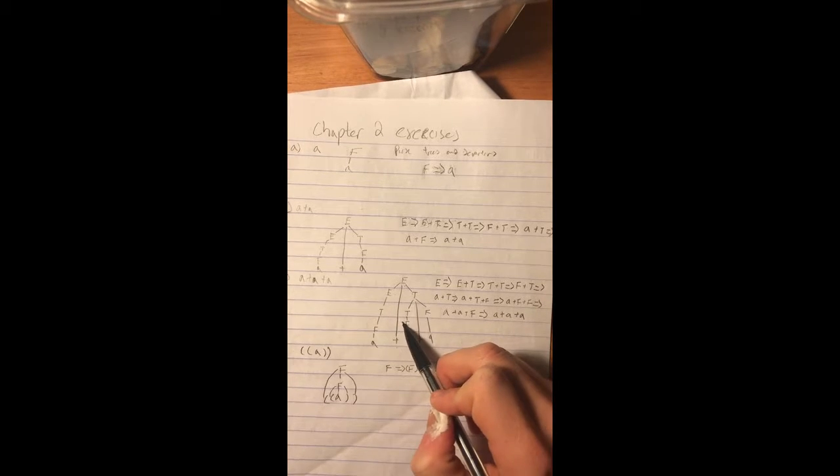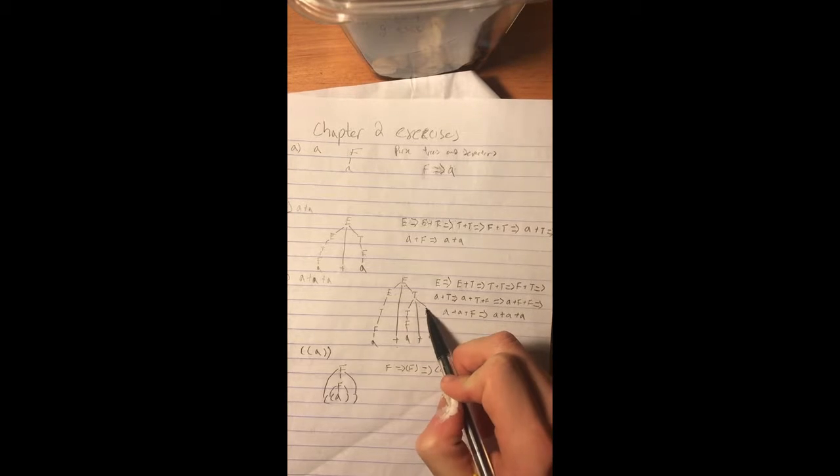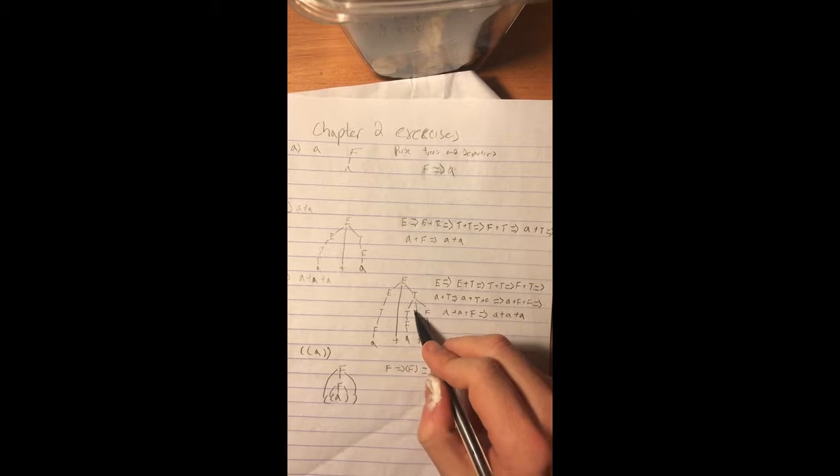The A's are all factors, and they go to terms, which terms can break down into more terms or factors.